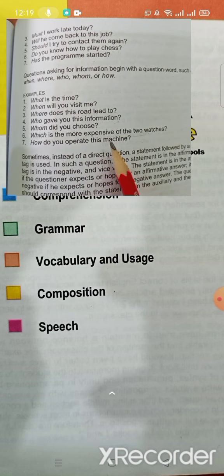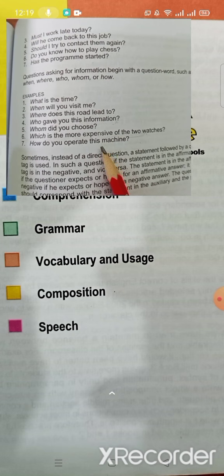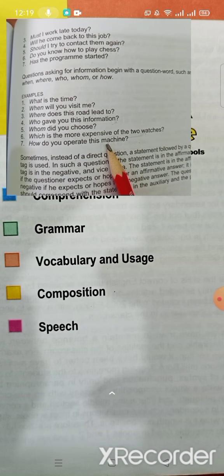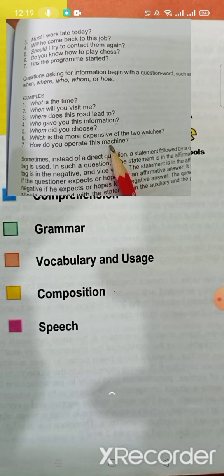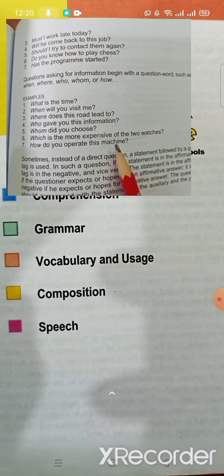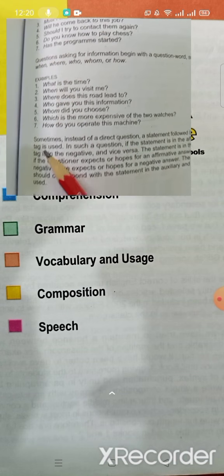How do you operate this machine? You will give complete information: I operate this machine by a unique technique. I operate this machine by the technology. It's up to you how you answer.